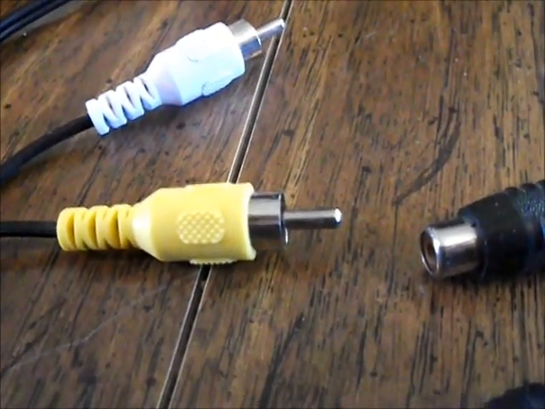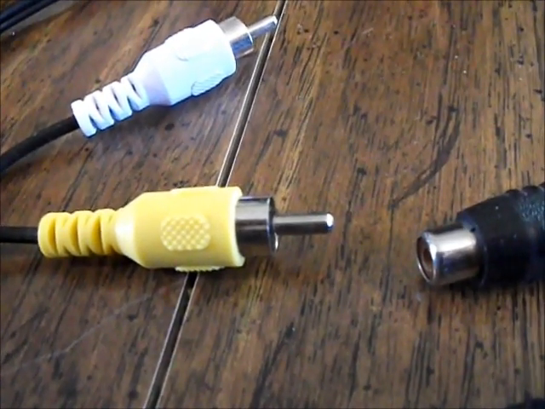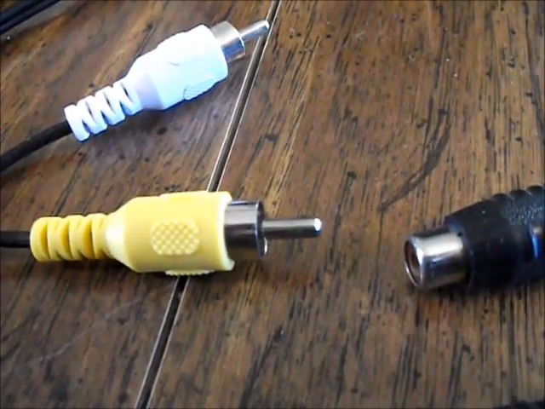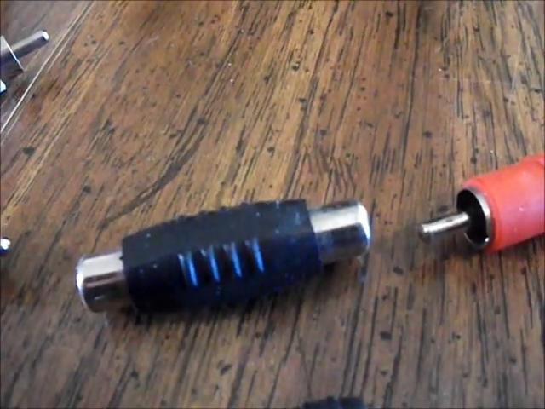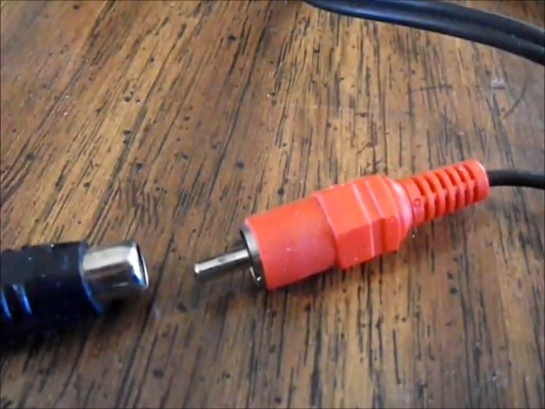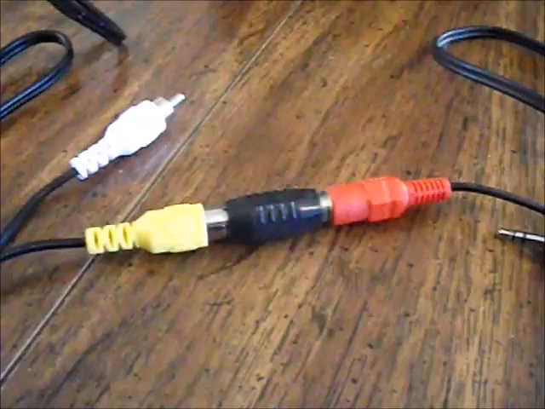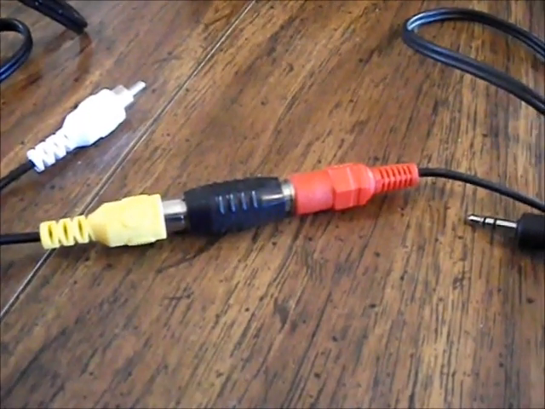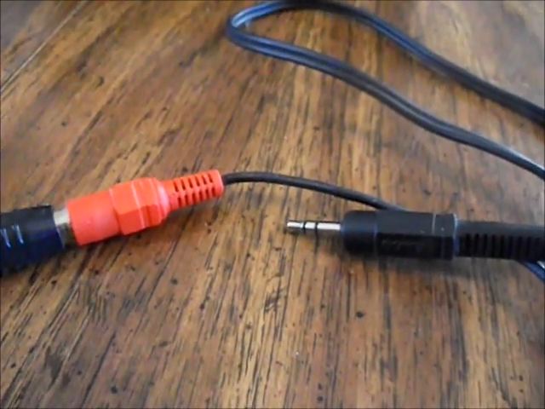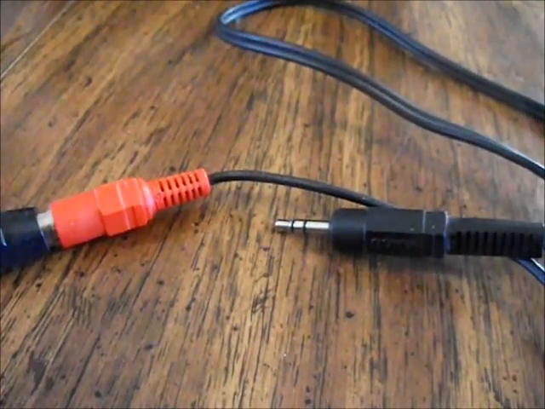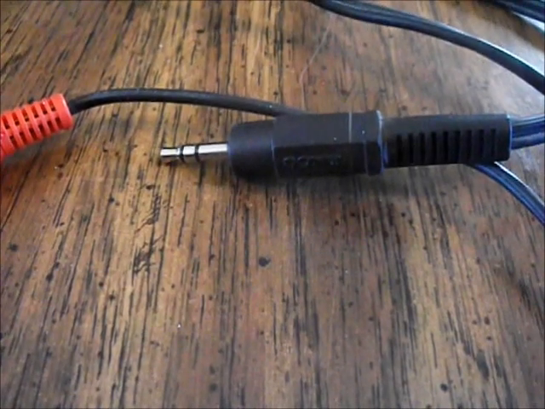Now I'm going to go ahead and connect the phono plug from the first cable, the yellow phono plug from the first splitter, into the coupler, and then from the coupler I go to one of the phono plugs on the other splitter. So now that connection is made. That red phono plug is coming out of the second splitter. There's the stereo mini plug end of the second splitter cable.